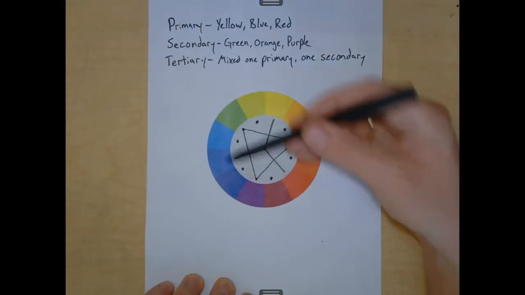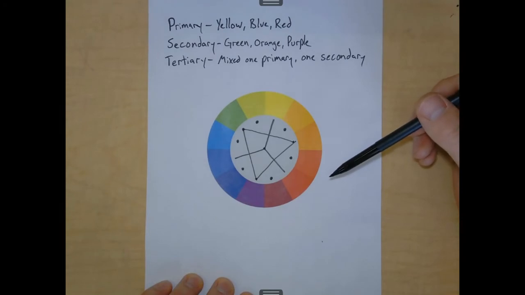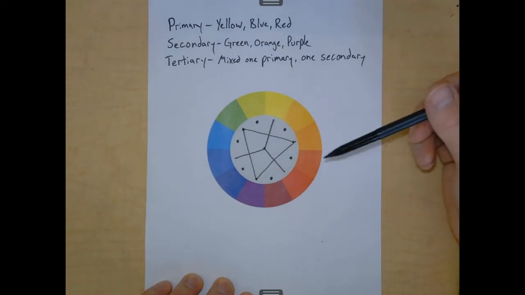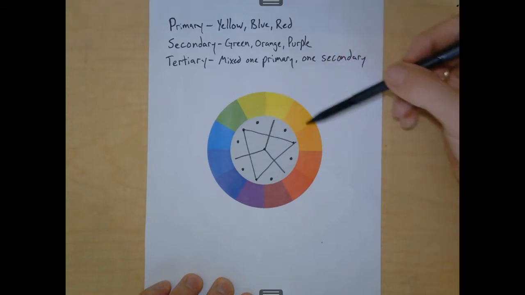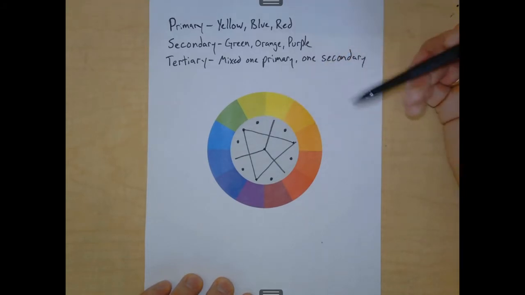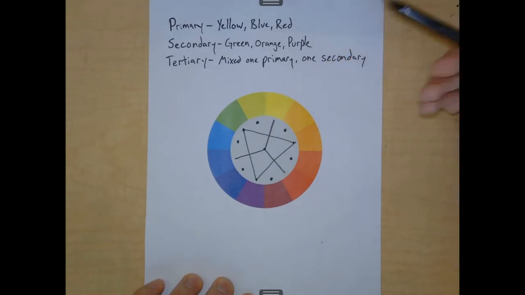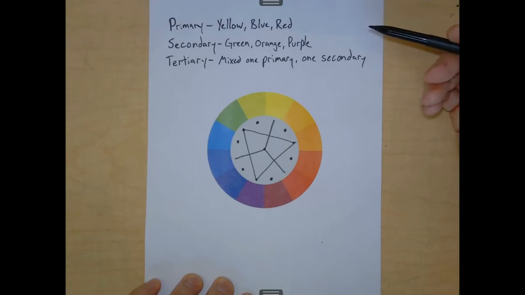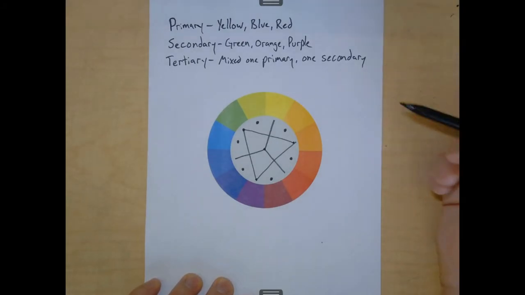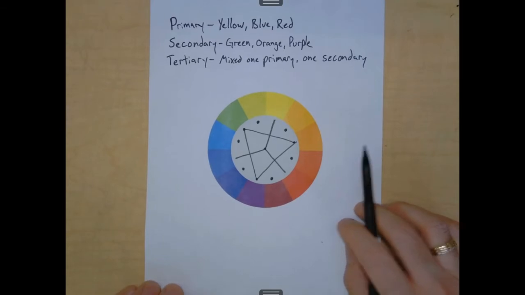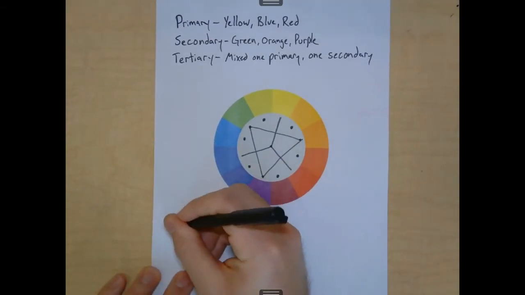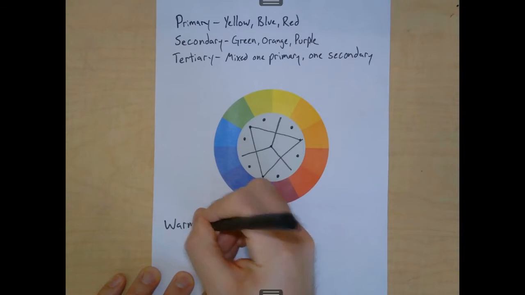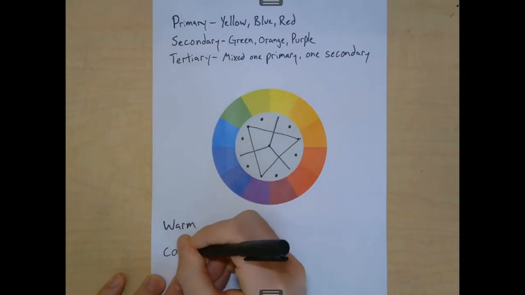Okay, so now we know sort of the structure of the wheel, and I'll give you extra time after I'm done talking here to write all this down. Now that you know how the wheel is made up and how these colors are made, we're going to talk about color schemes. Okay, when I say a color scheme, it's pretty much just another way of saying colors that look good together, right? And we're going to talk about 4 different color schemes today. So the two that we talked about in 6th grade were warm colors and cool colors.